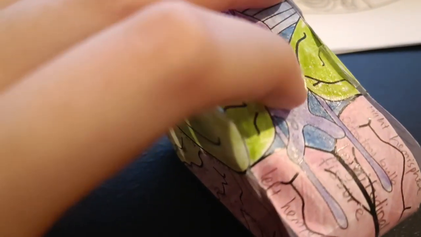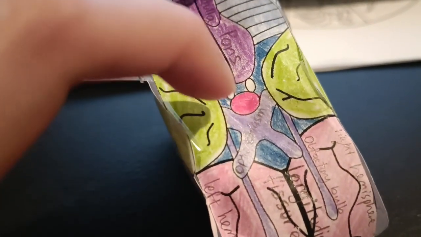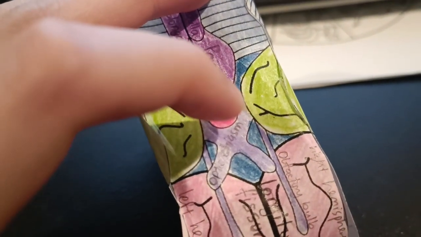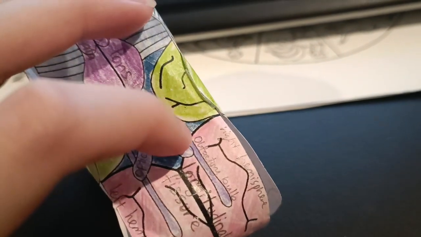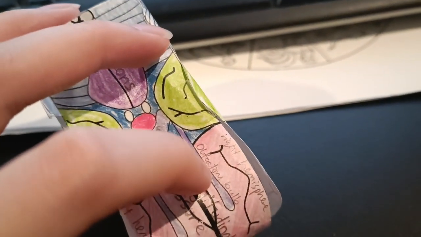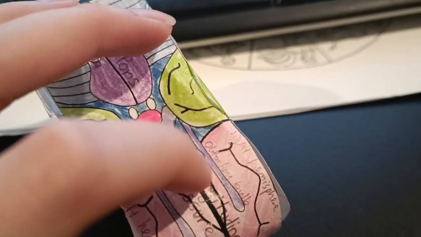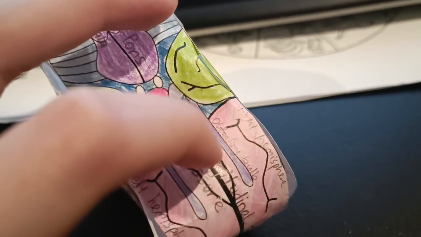This is the optic chiasm. It's responsible for transmitting visual information. This intersection helps our brain combine what both of our eyes see. And finally, this is called the olfactory bulb. It receives information about smells from the nose and sends it to the brain by way of the olfactory tracts.